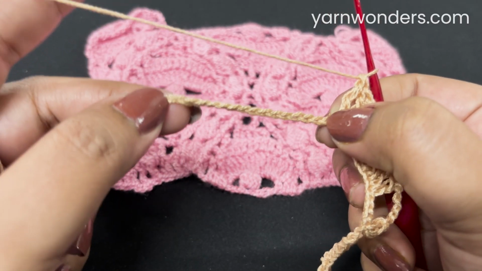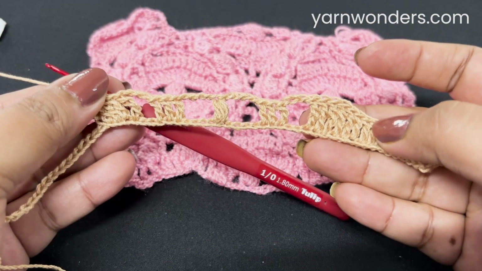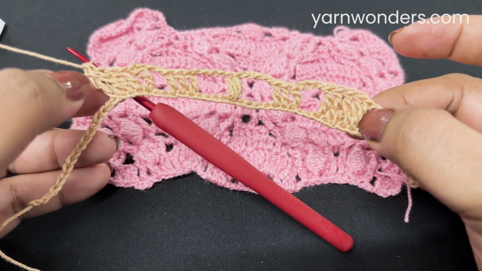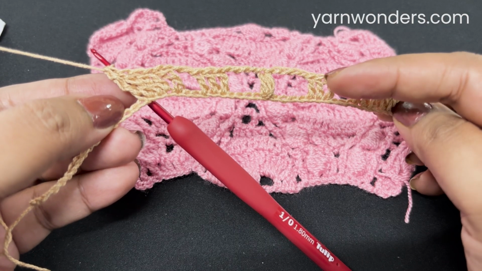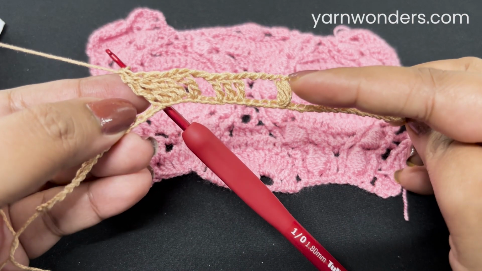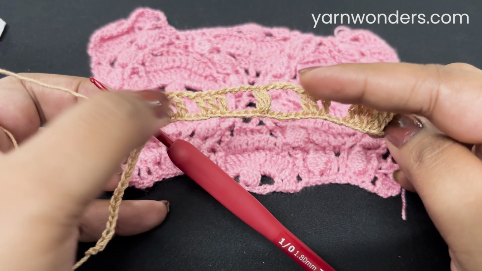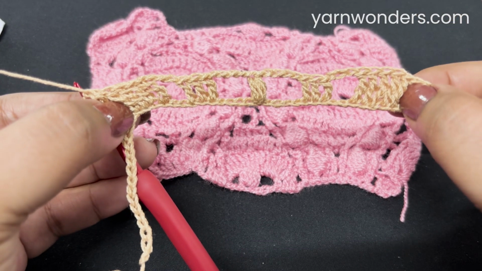Until you have 15 chains left, you are going to continue the repeat pattern. So after this you will again do 5 triple crochet, chain 2, 3 double crochet, chain 4, puff stitch, chain 4, 3 double crochet, chain 2, 5 triple crochet. Okay, so this part is the pattern repeat.